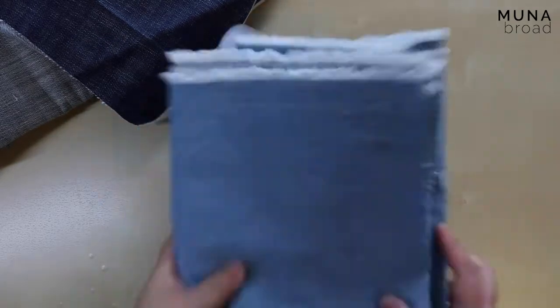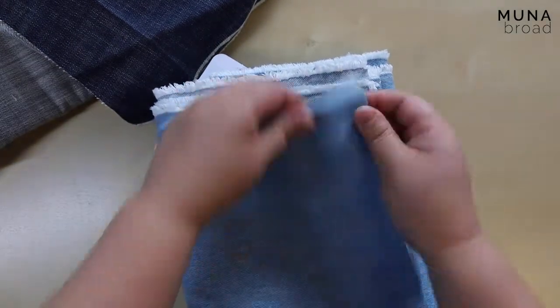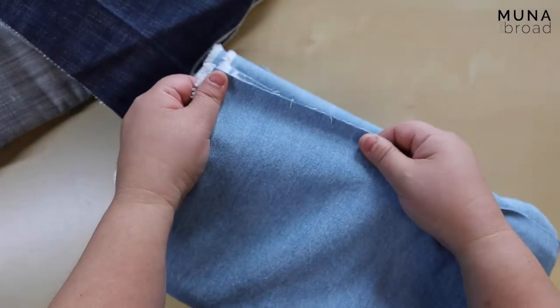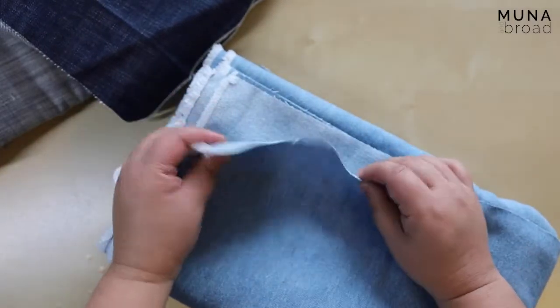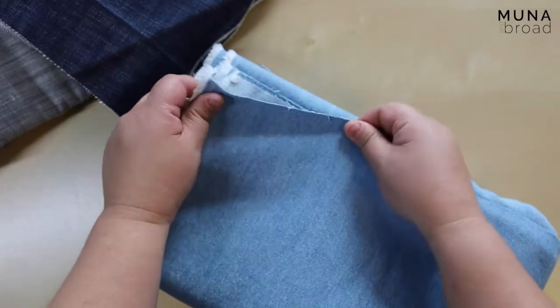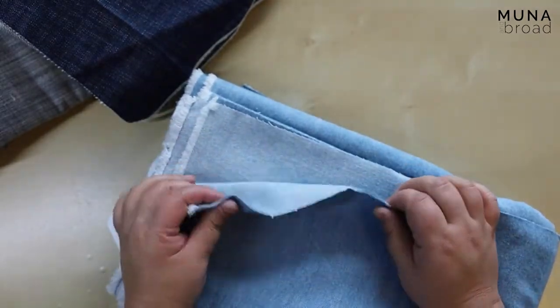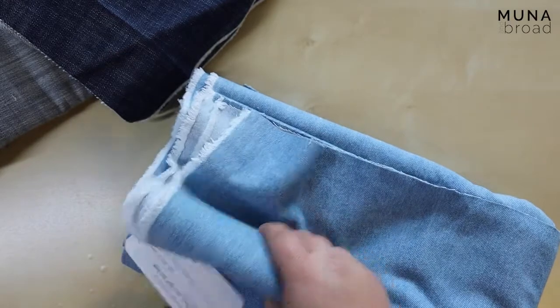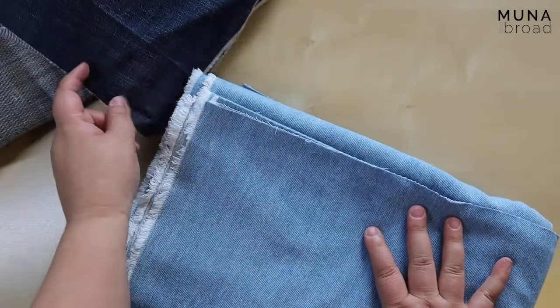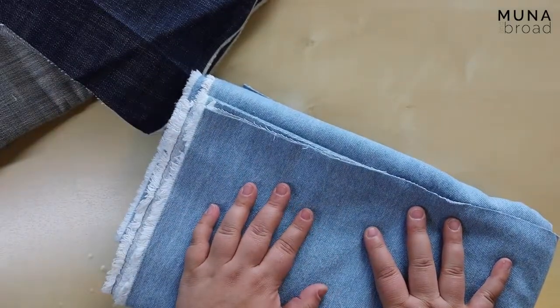Here's another 12 ounce denim. And you can see that this one is softer from the get-go, okay? This is unwashed, and again, no stretch, but it's heavy weight, but it is going to give a little bit more drape than the other one. So I really need to consider what I'm using it for.